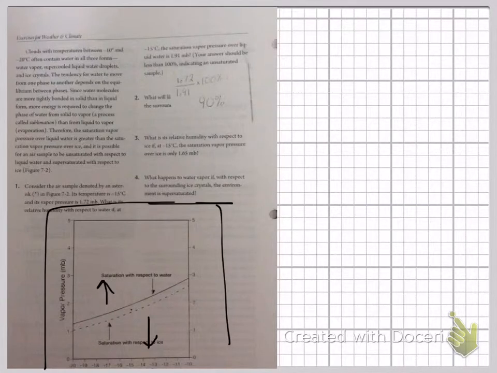And so question 1 says consider an air sample that's denoted by the asterisk, so the little star down below in figure 7-2. The temperature is -15 degrees Celsius with a vapor pressure of 1.27 millibars. What is the relative humidity with respect to the water if at -15 degrees Celsius the saturation vapor pressure over liquid water is 1.91 millibars? So this is a percentage. They're asking for what percentage vapor pressure.